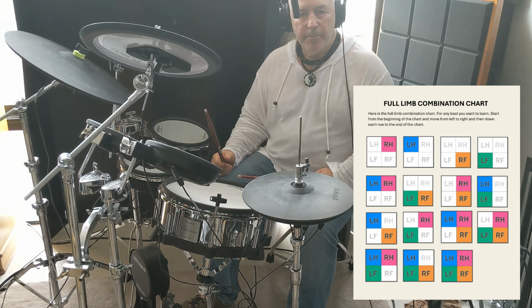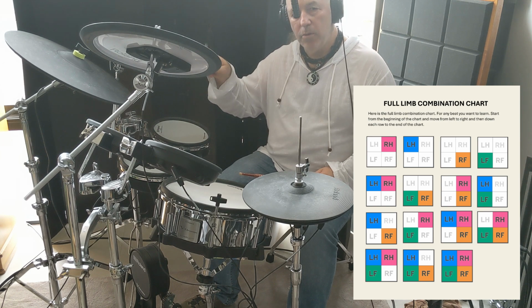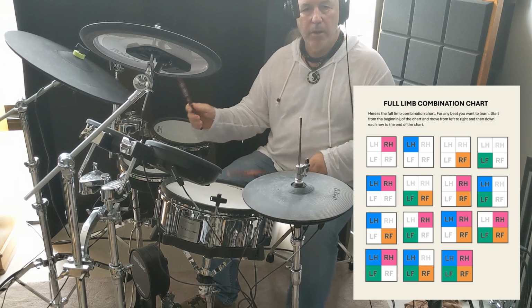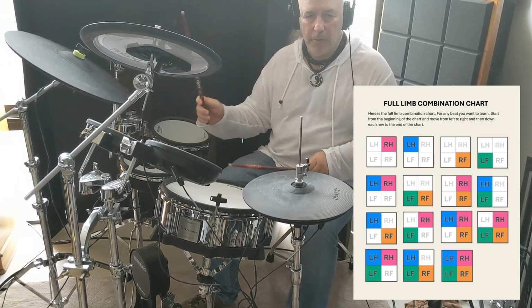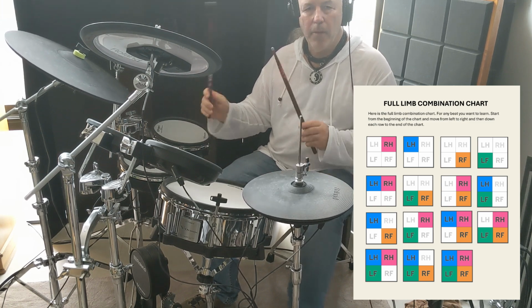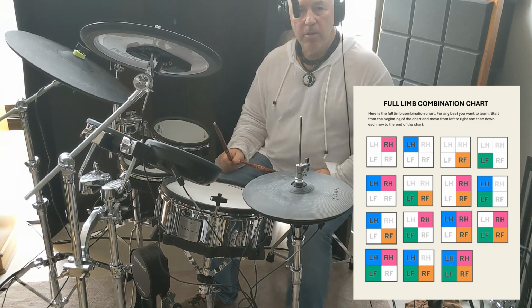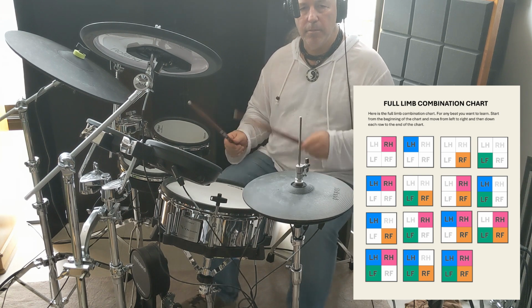Okay. So the next one is eliminating the right foot. Okay, so now the next one is eliminating the right hand. So it goes like this.